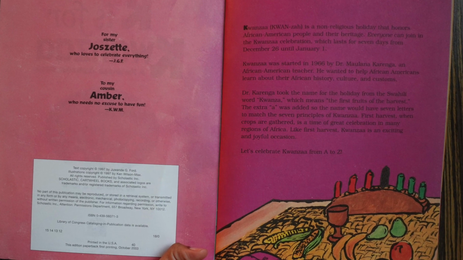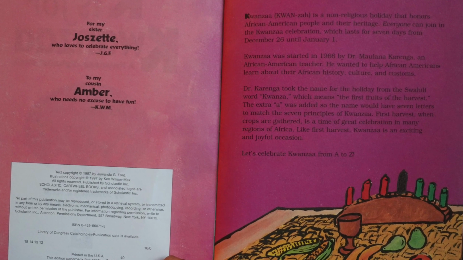Kwanzaa was started in 1966 by Dr. Maulana Karenga, an African American teacher. He wanted to help African Americans learn about their African history, culture, and customs. Dr. Karenga took the name for the holiday from the Swahili word Kwanzaa, which means the first fruits of the harvest. The extra A was added so that the name would have 7 letters to match the 7 principles of Kwanzaa.